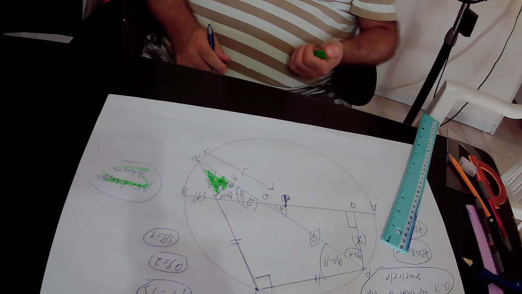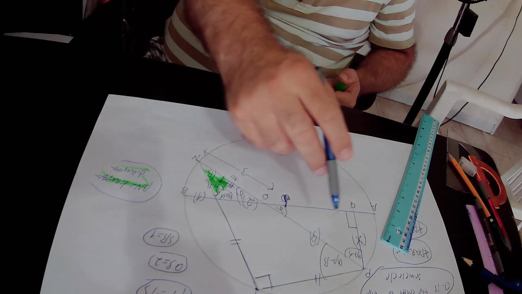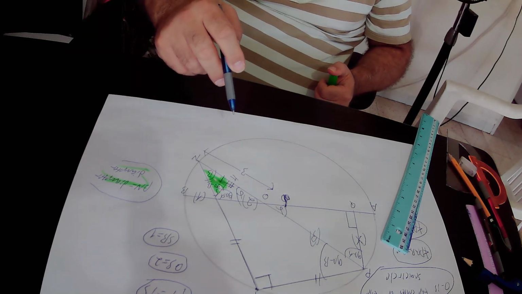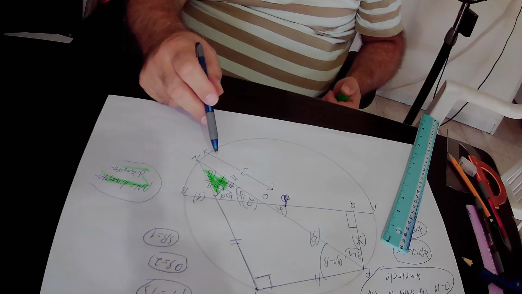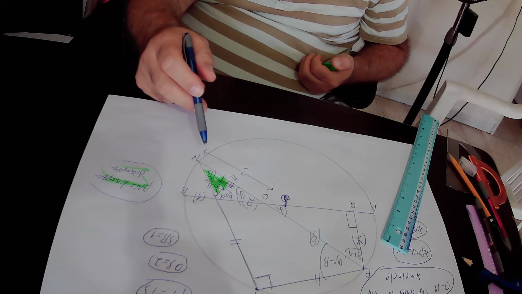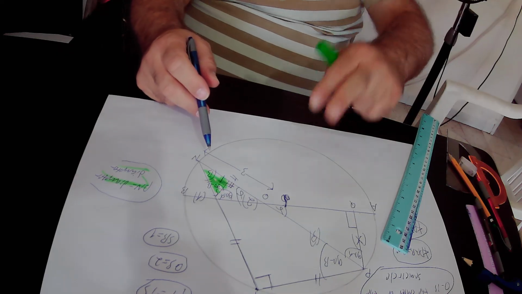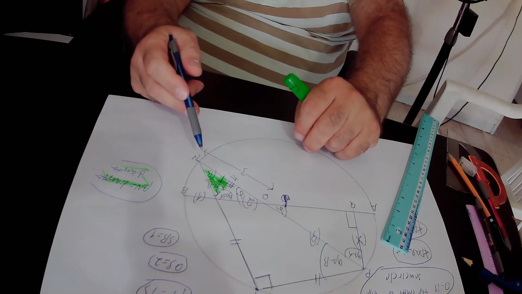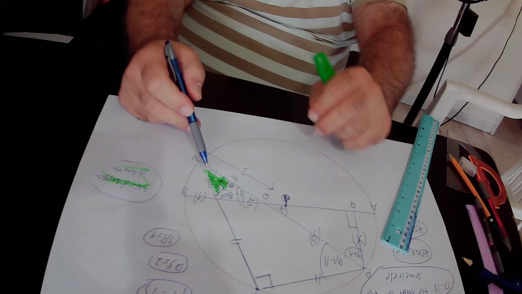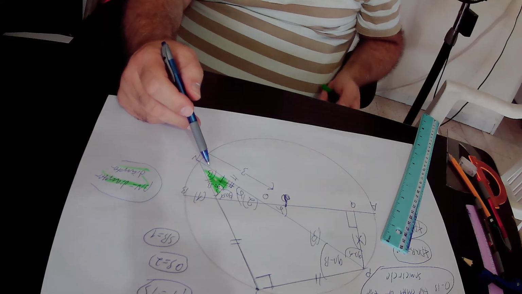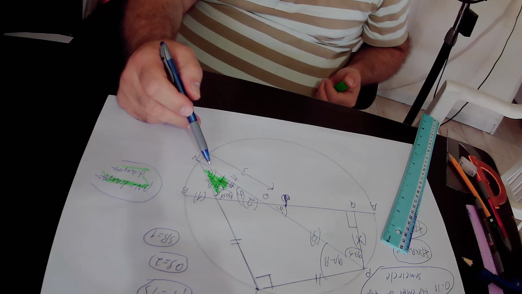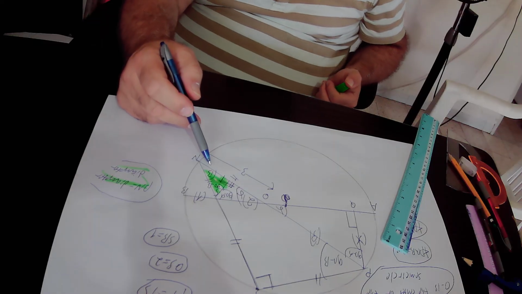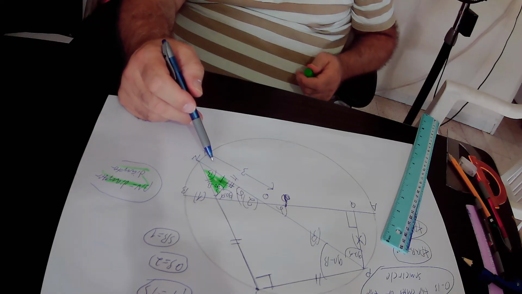Actually, it is very easy to see that the big right triangle PTN is similar to this small green right triangle KSN. I'll prove anyway why. First of all, this is angle beta. That is a common angle that belongs to both triangles. So we can write out that angle beta equals itself, a common angle that belongs to both triangles.